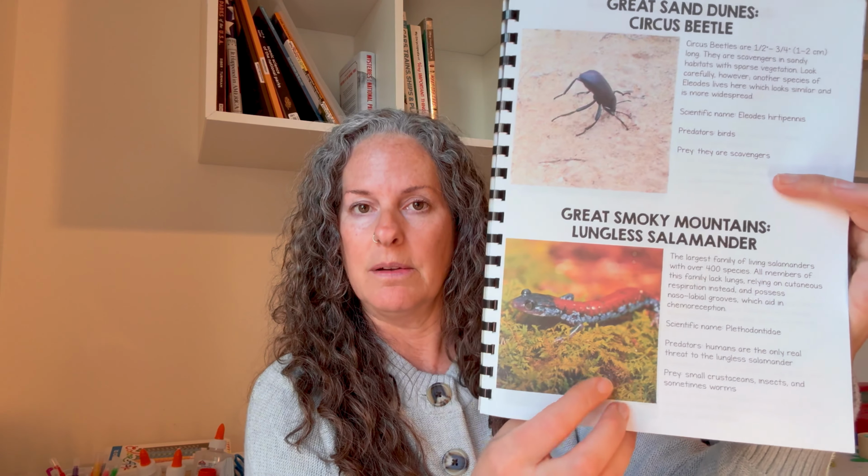For the animal profile, you're going to use the animal profile book here, and she profiles one animal for each of the national parks. So for the Great Smoky Mountains, the animal is the lungless salamander. And like I'll show you a little bit later, we used additional resources for our animal study just so we had a choice of animals.